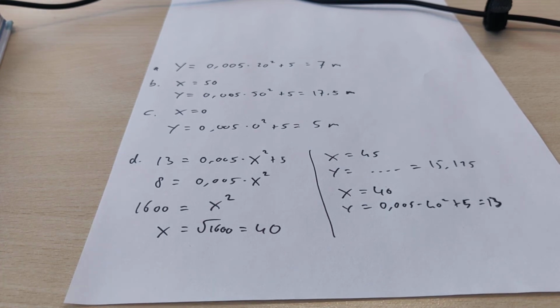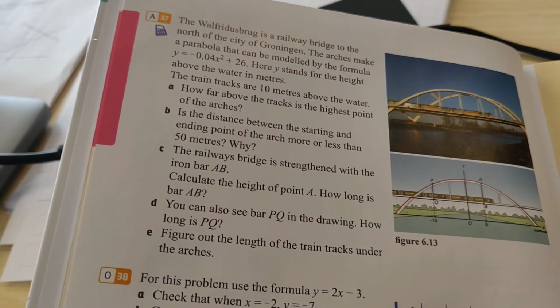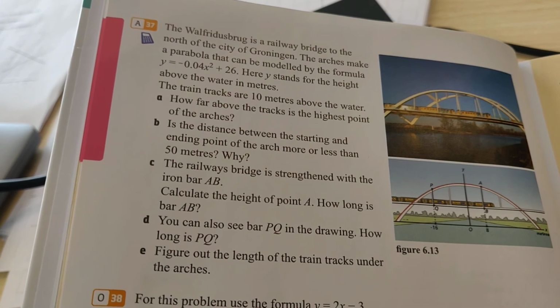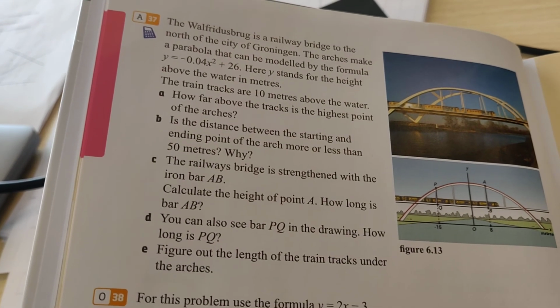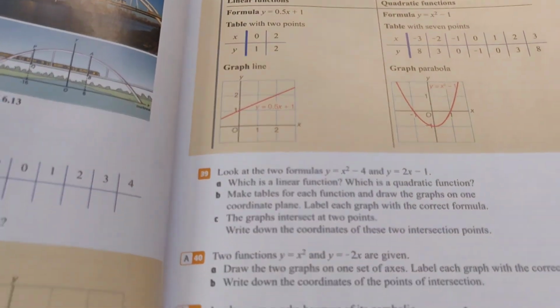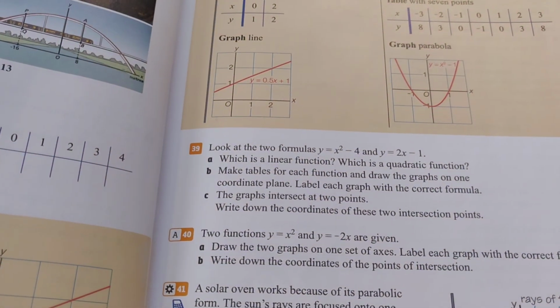So this is exercise 36. If you're looking for a challenge and you're finished earlier, you can also try 37, because that's kind of difficult. So if you want to do something more than other people, you can do that. If you want to do even more, you can take a look at 38, but you also have to do 39 and 40 today, which is about drawing graphs.